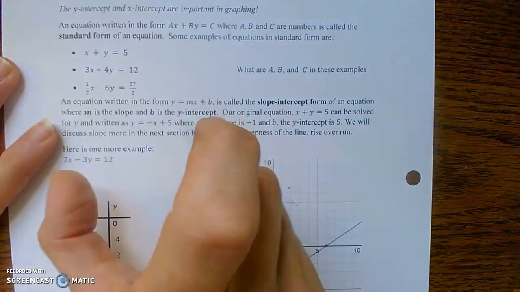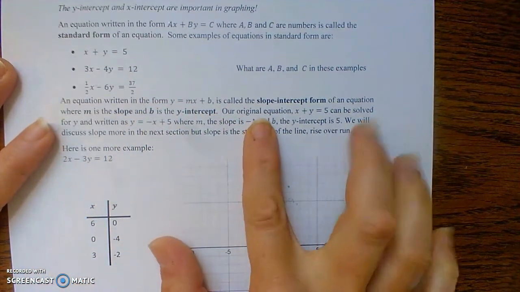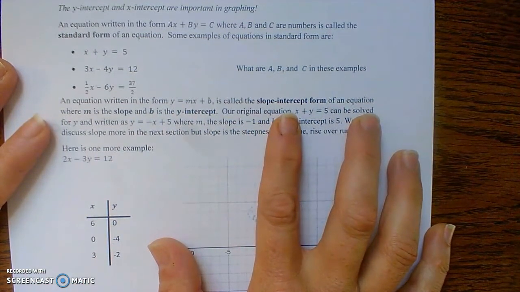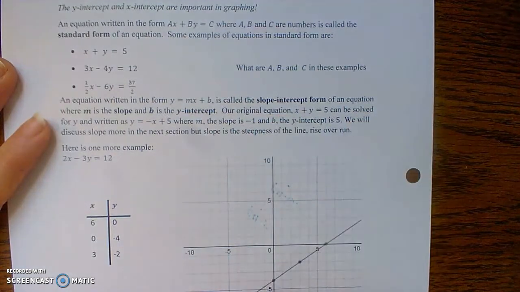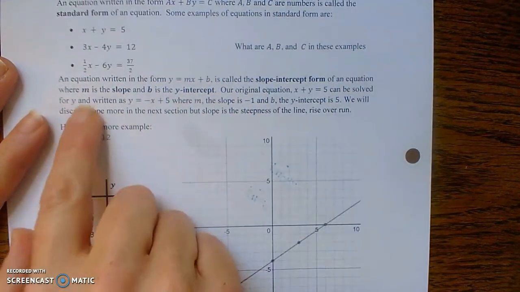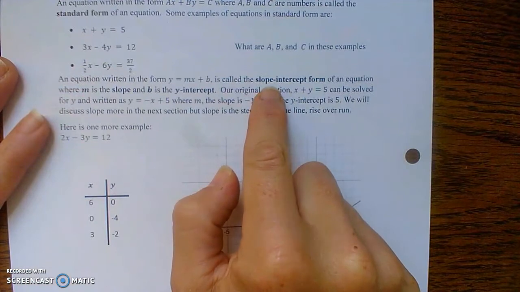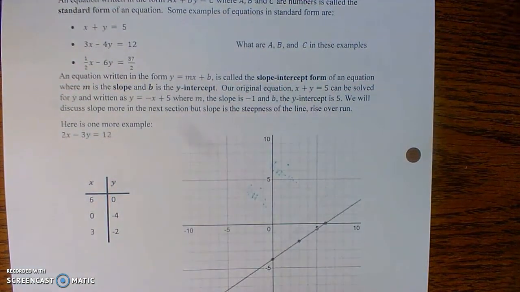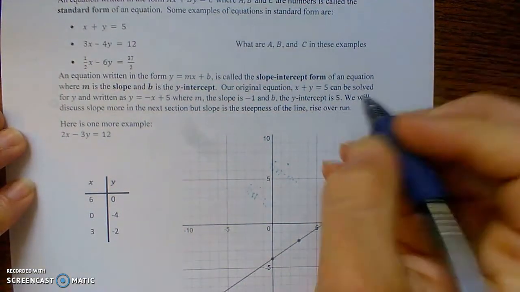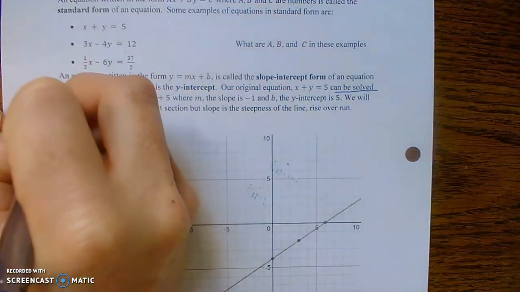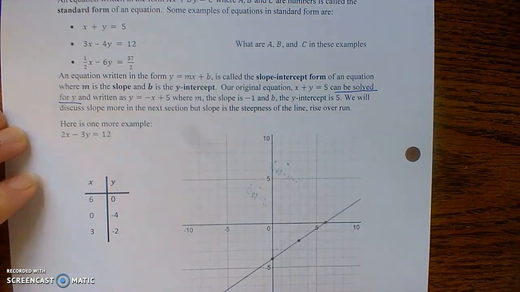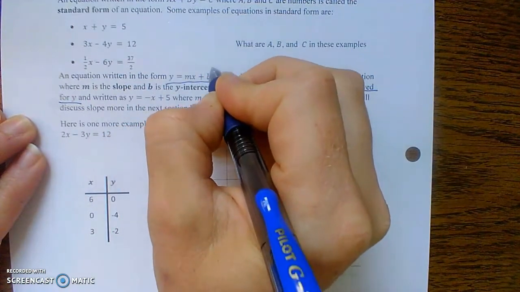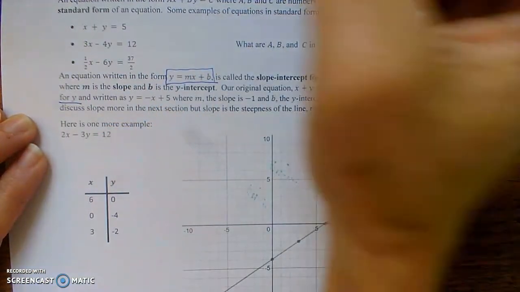Now you can manipulate these equations and put them in what's called slope-intercept form, where you can clearly see what the slope is and what the y-intercept is. So the way that we take an equation and put it into slope-intercept form, we do that by just solving for y. Here, when it's in slope-intercept form, that's the form y equals mx plus b.